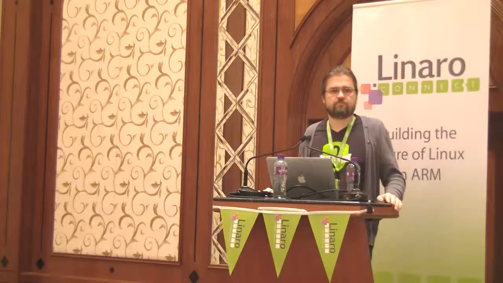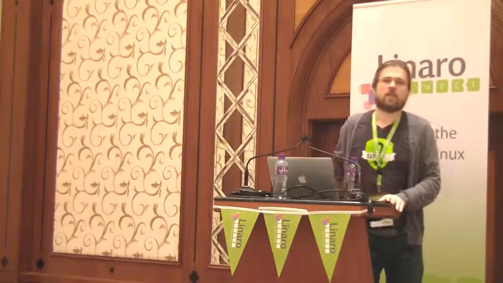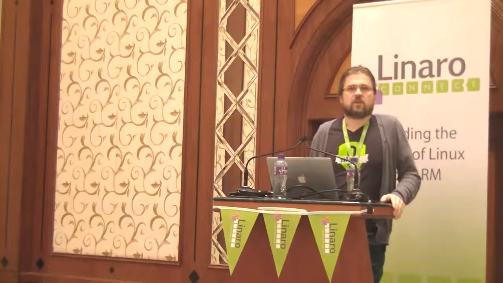I would like to ask, in web server, what web servers will we be concentrating on, or the middleware components? Like in web server, Apache, Nginx, and in middleware components, PHP, Python, Perl. So are we targeting all these components or do we choose specific ones? Yeah, that's a good question.